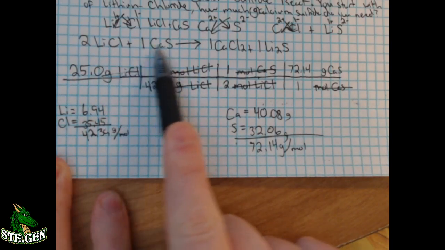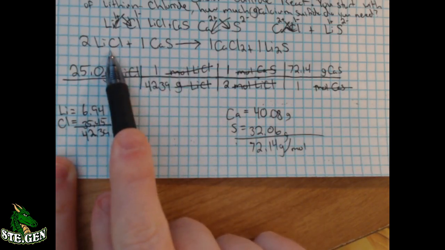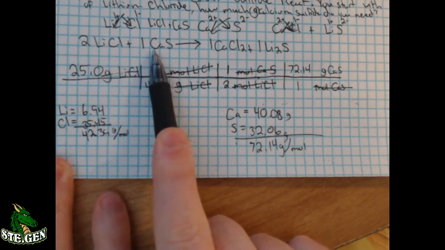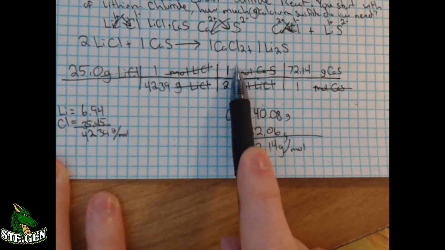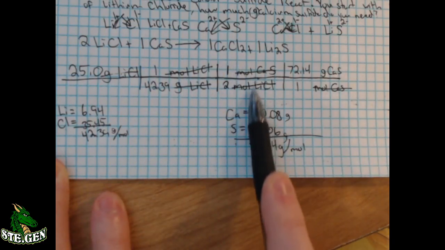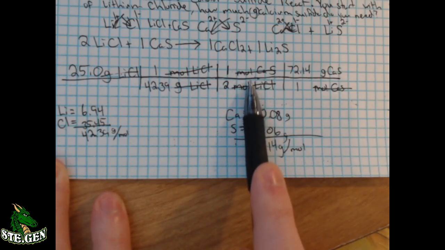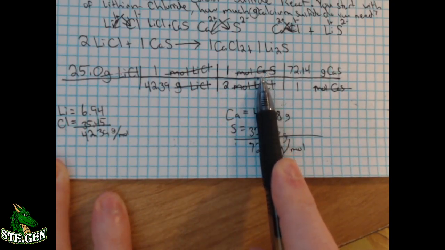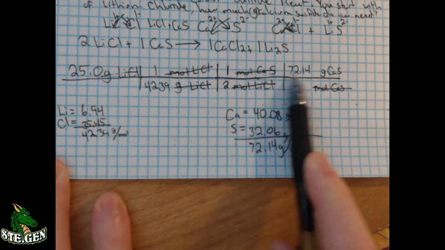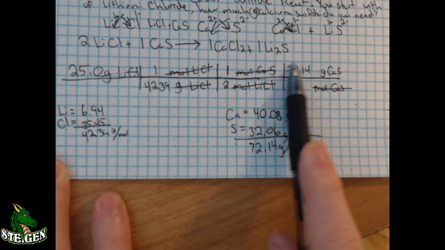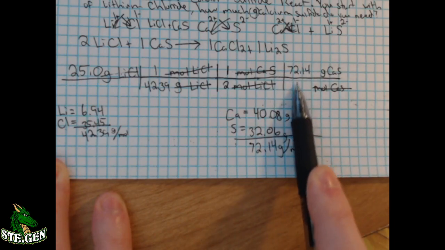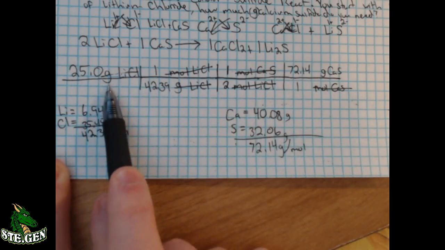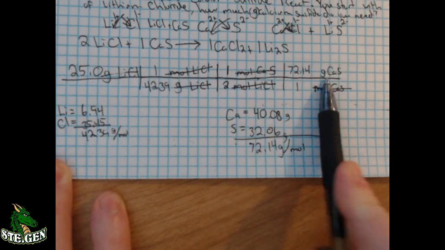We also know from the reaction that for every 2 moles of lithium chloride, you need 1 mole of calcium sulfide. So we did a 2-to-1 conversion factor, 2-to-1 mole ratio. Again, this is called a mole to mole ratio right here. That gave us how many moles of calcium sulfide we needed. And then we just said, well, we also know from the periodic table that there's 72.14 grams in every 1 mole of calcium sulfide. So we went from grams of one thing to grams of another thing.